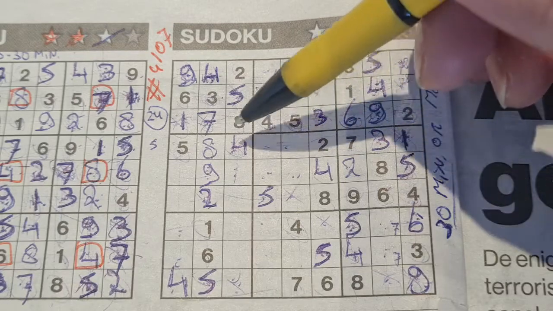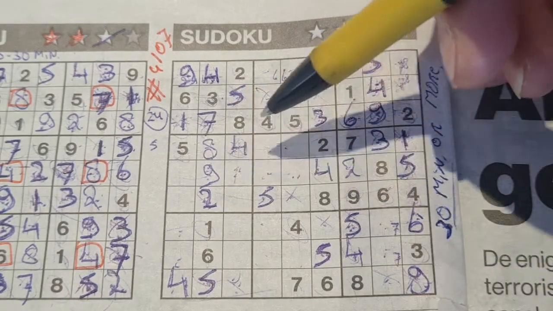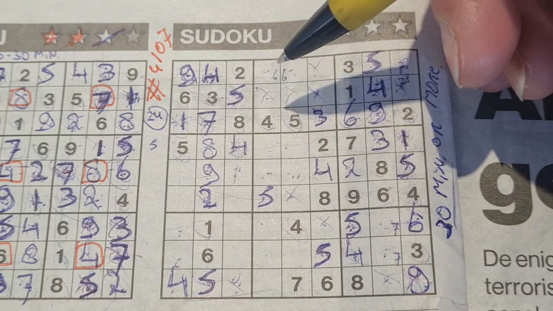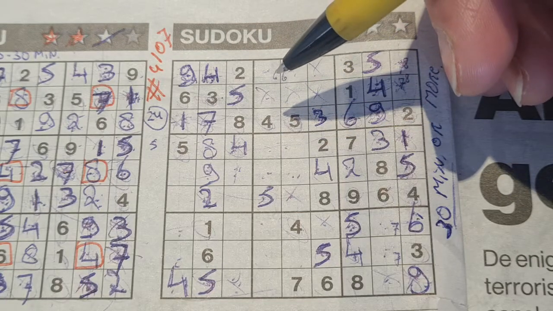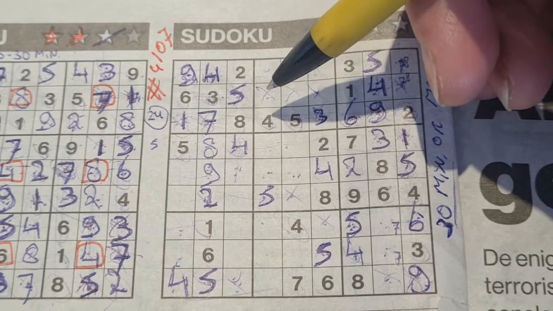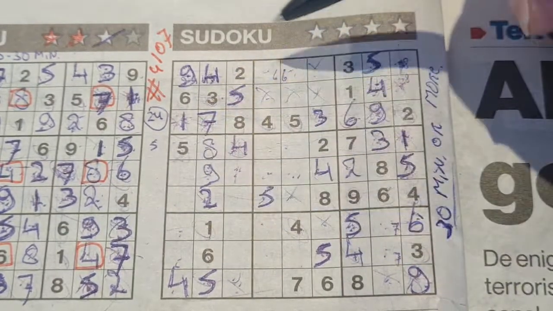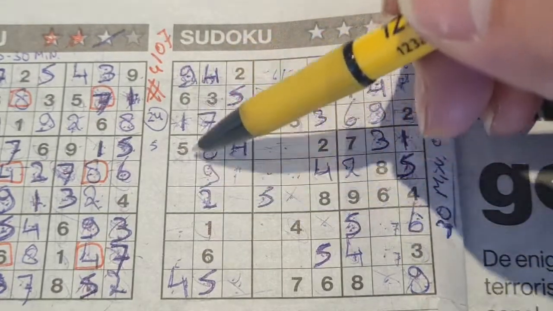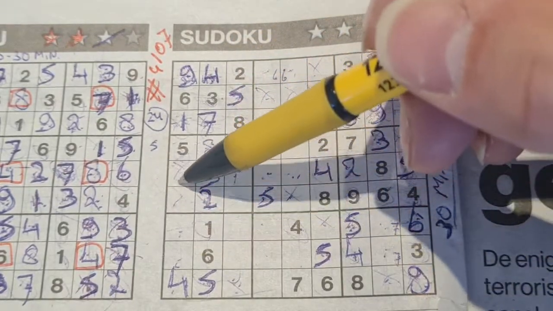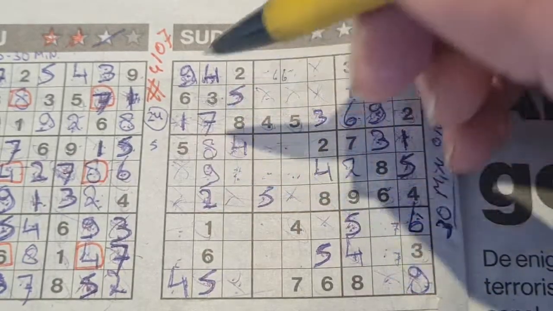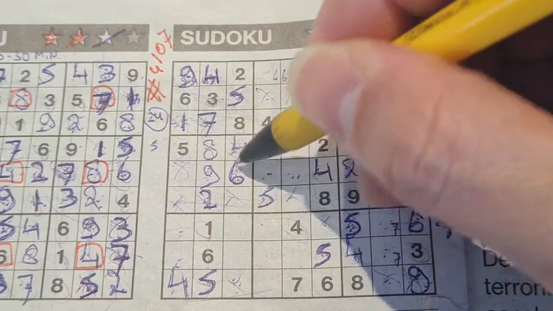6, 3, 1, 7. Okay, 4 missing numbers in this big square. One of the missing numbers is 6. We see here 6 in this column, no 6 in these 2 boxes. Here 6 in this row, no 6 in those 2 boxes. So 1 box left for the 6. Should be there.